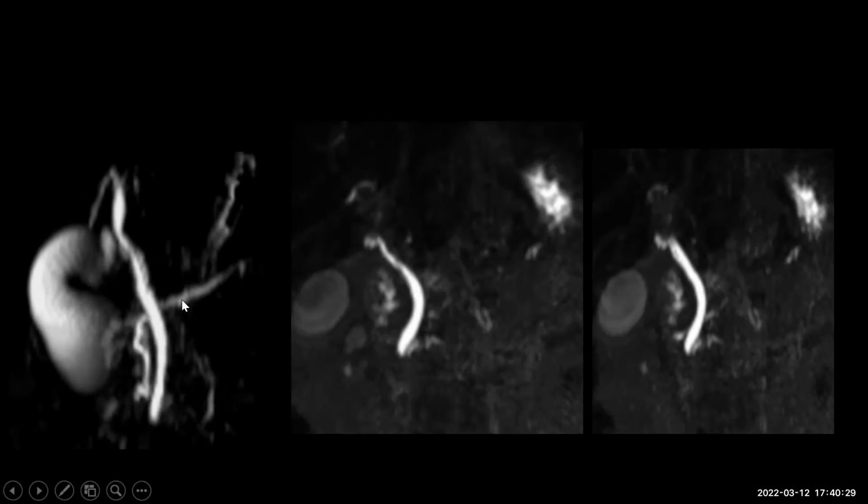So this is the main pancreatic duct. It's also called the dorsal pancreatic duct. Here is a ventral duct. So you can see that the ventral pancreatic duct is joining with the ampulla, whereas this one just goes to what is called the minor papilla. Okay, so this is a case of pancreas divisum.